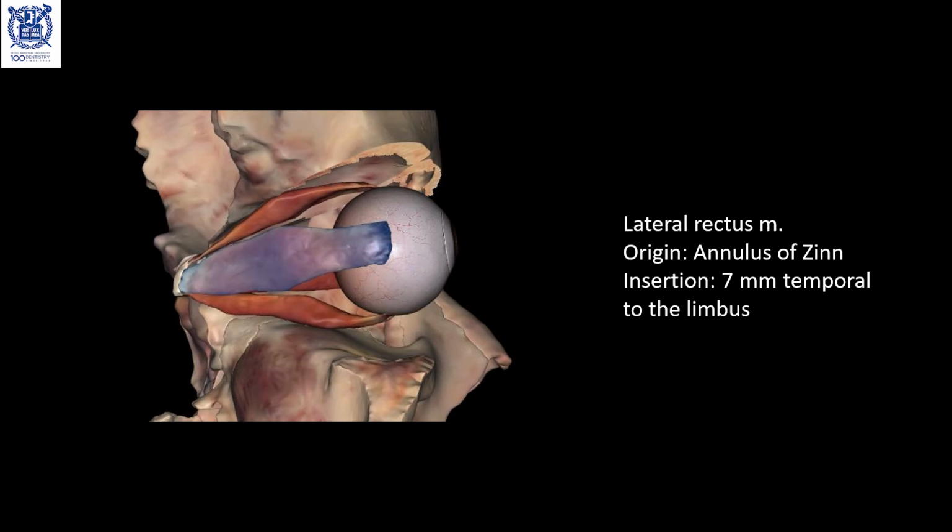The lateral rectus muscle originates at the lateral part of the annulus of Zinn, also known as the annular tendon or common tendinous ring. The annulus of Zinn is a tendinous ring that surrounds the optic nerve and serves as the origin for 5 of the 6 extraocular muscles, excluding the inferior oblique muscle. The lateral rectus muscle inserts to the temporal side of the eyeball. Its insertion is around 7 mm from the corneal limbus. It has a width of 10 mm.